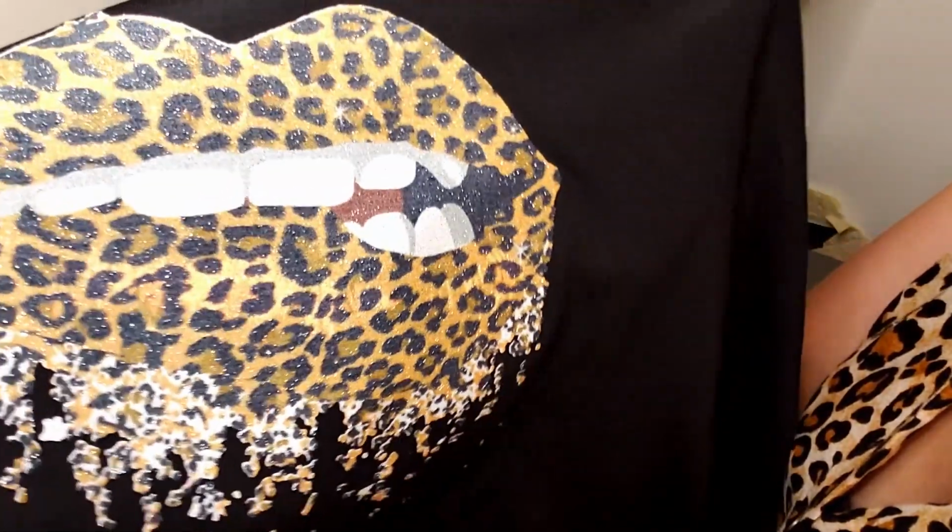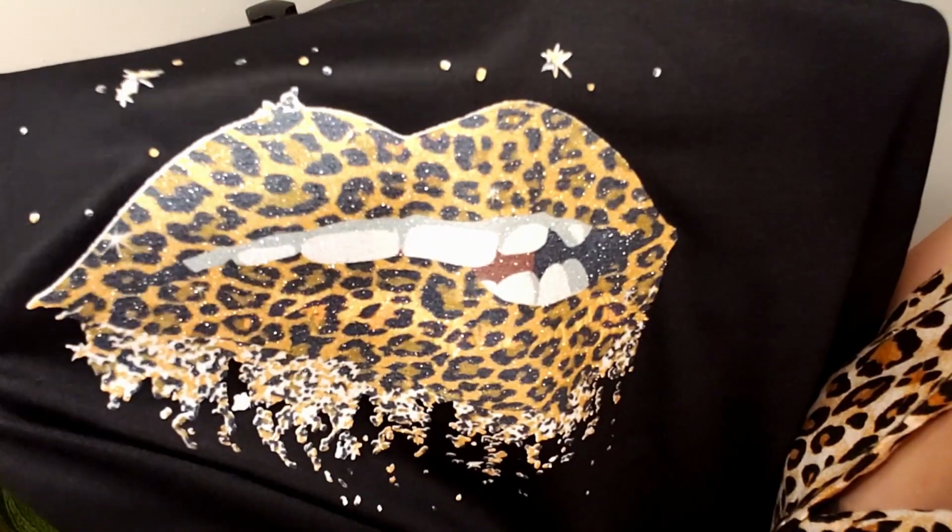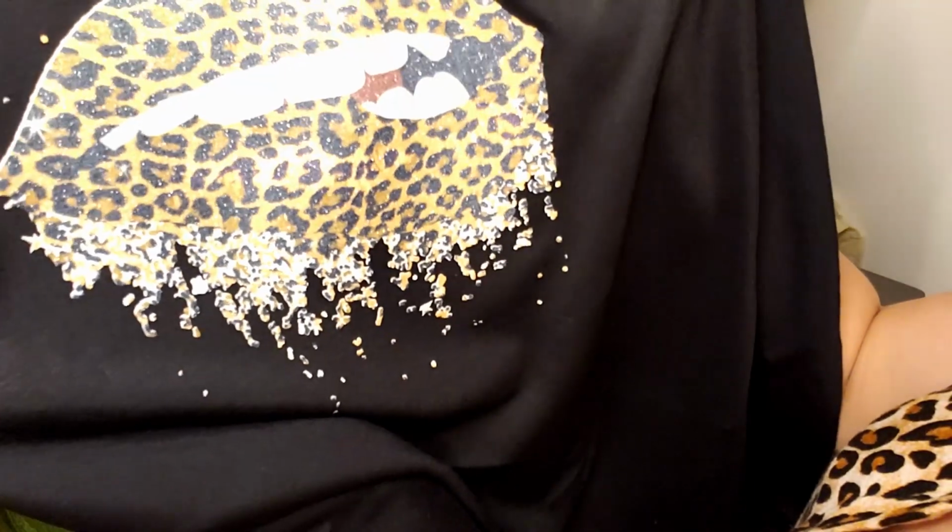I absolutely love that. So you can see I was a bit off right there. But overall, I mean, it kind of goes along with the rest of these drips here. And I think it looks fabulous. I really, really do. I think it turned out great. And I love that sparkle.